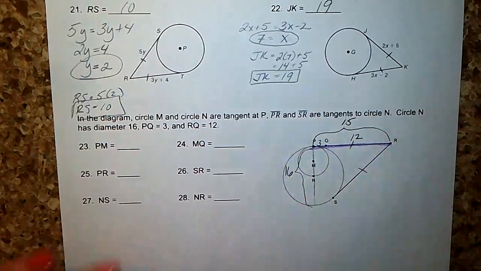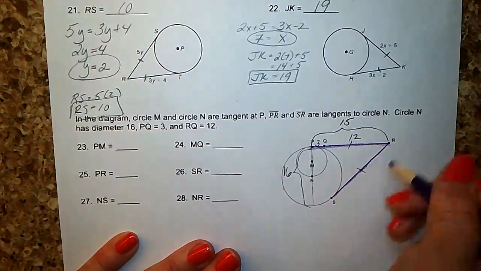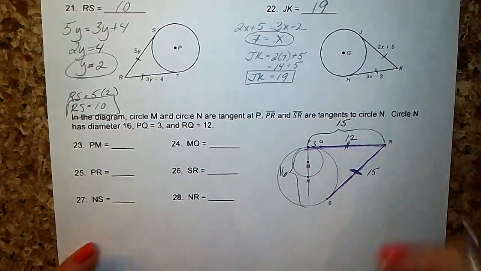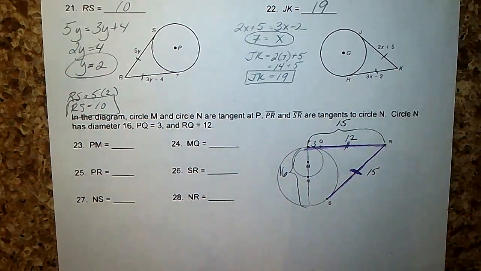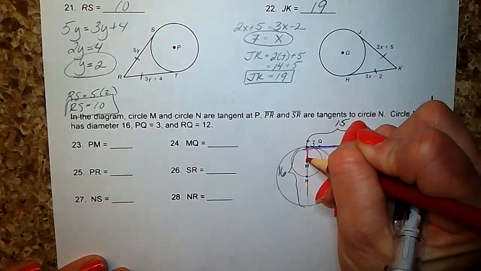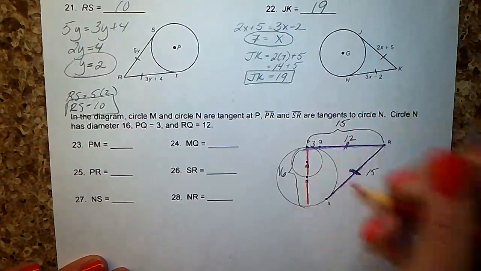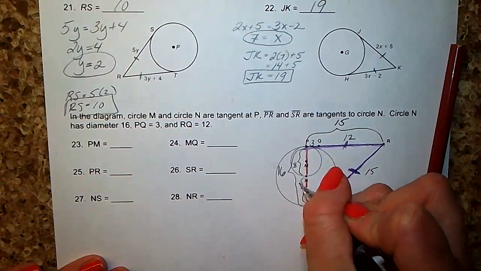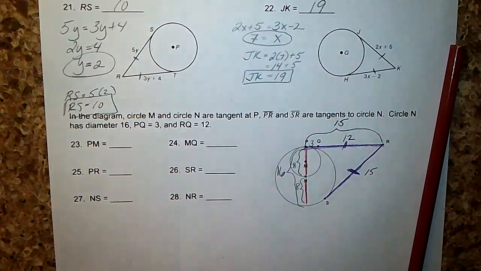And likewise, if that whole length is 15, these are congruent, right? They're equal to each other. So this one is also 15, all right? So that gives us a little bit. Now, if you know that the entire diameter is 16, you also know that each of the radius lengths, this radius and this radius, are both going to be 8. So the radius lengths there are 8 for the big circle.